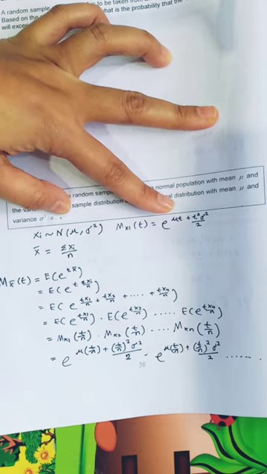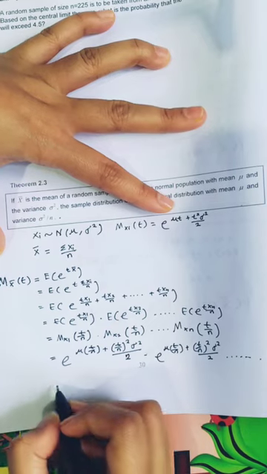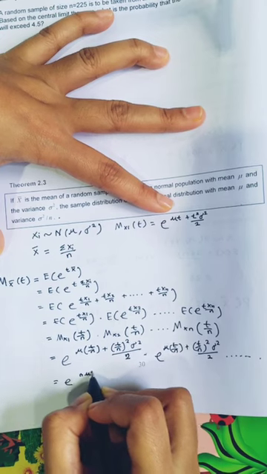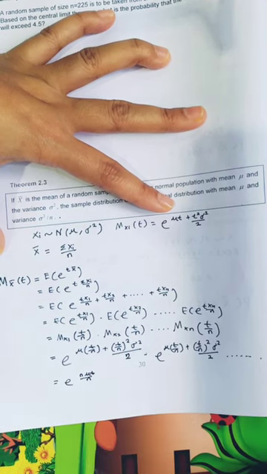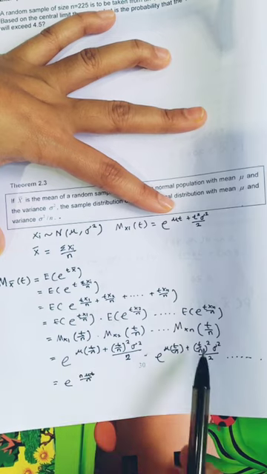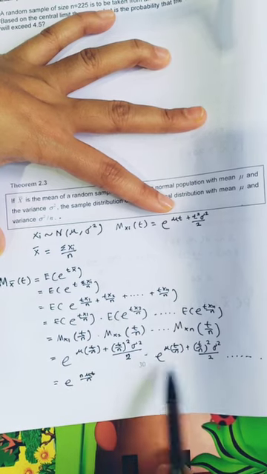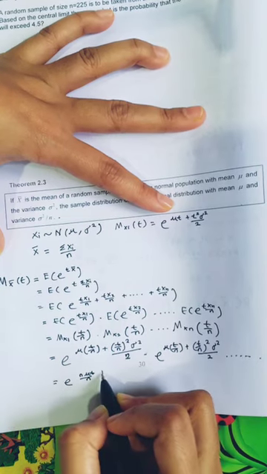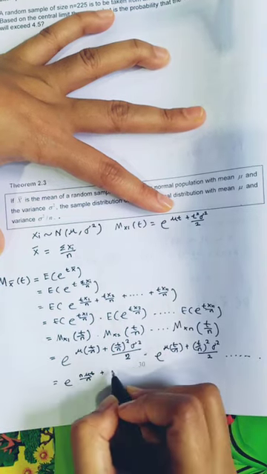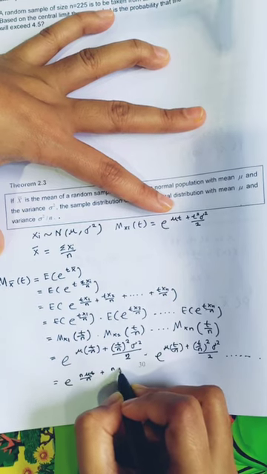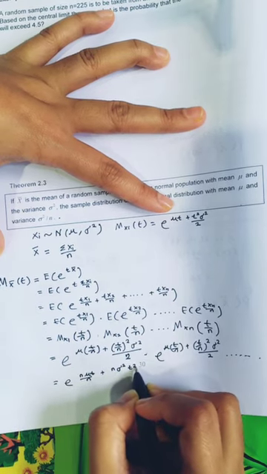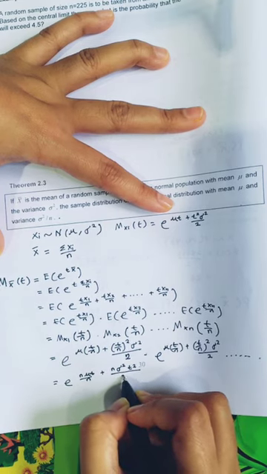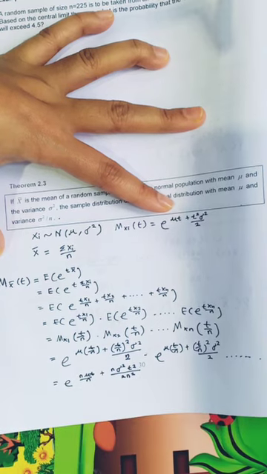So how to multiply this? You will get n mu t divided by n, because you add the exponents here. So it will be n mu t divided by n plus n sigma square t square over 2n square.